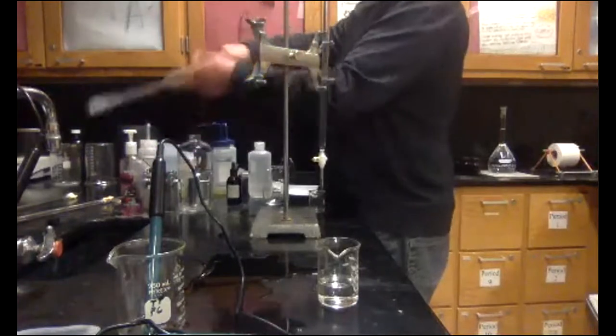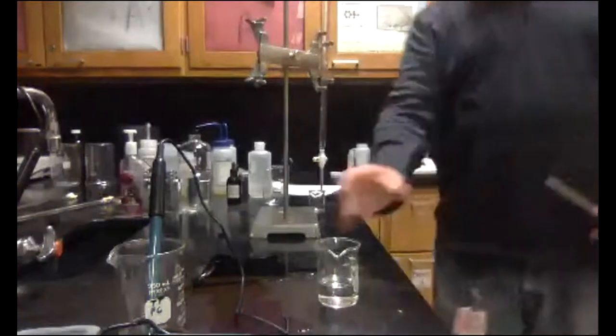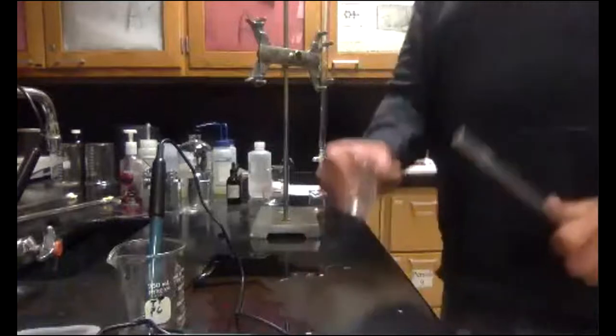So if you put too much in there, you can always just tip it upside down that way. Again, same technique as before. Make sure the cock is closed.